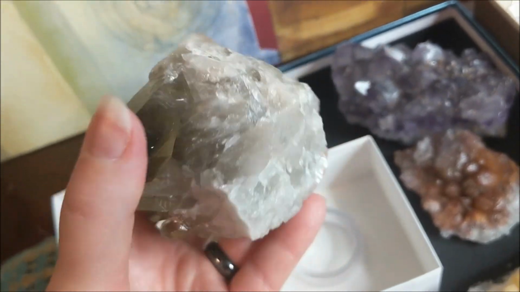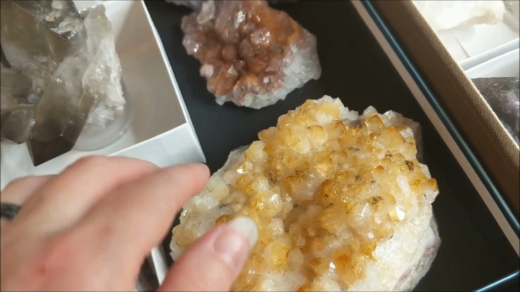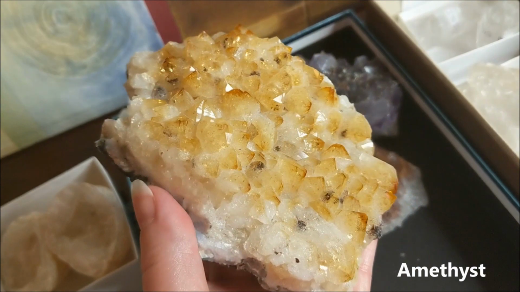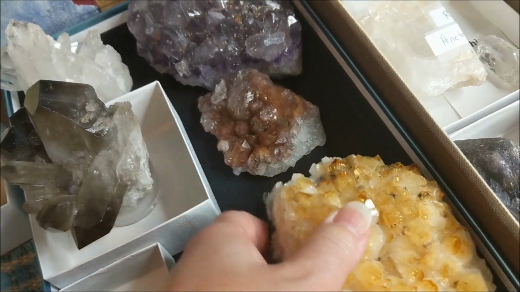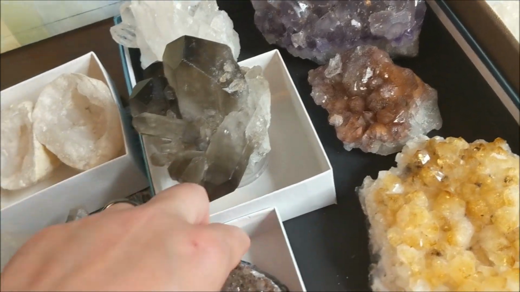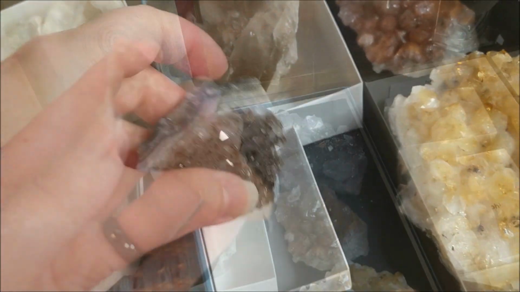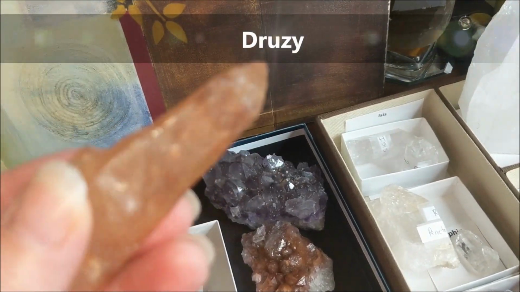Beautiful. And then you have the heat treated or heat baked citrine. So you can see the difference, right? Let's see. We see a lot of the small amethyst ones. Druze. And I quickly want to talk about druzy. I'm just trying to get it to show up. It doesn't really want to show up.